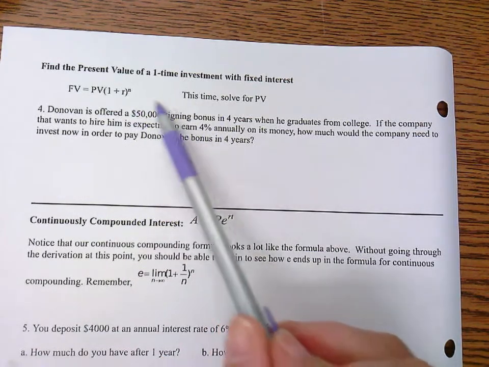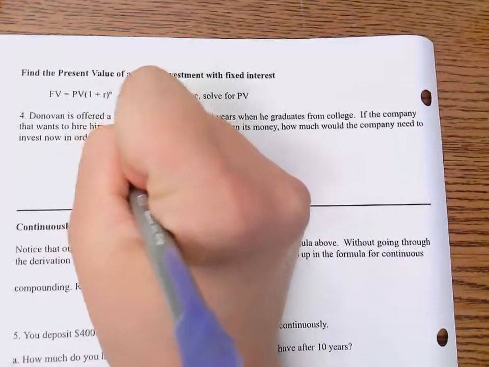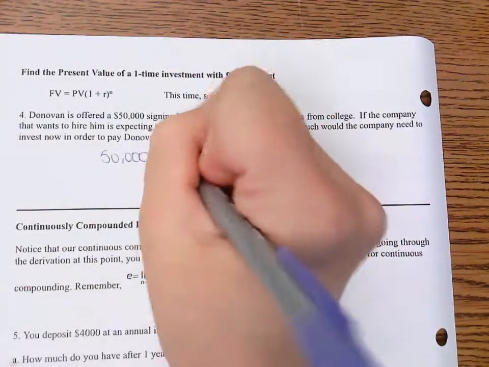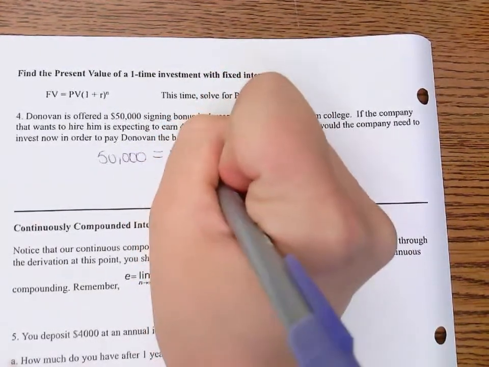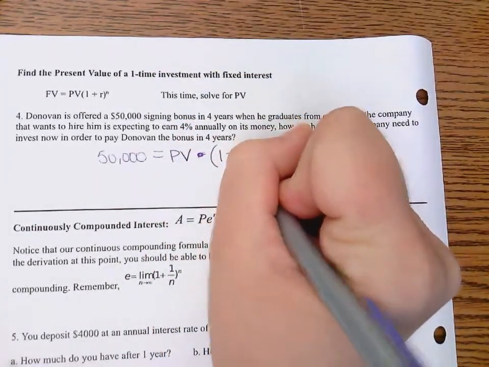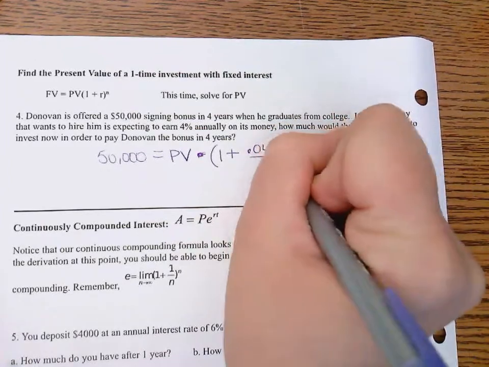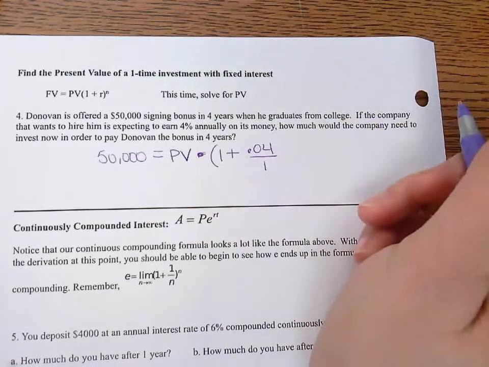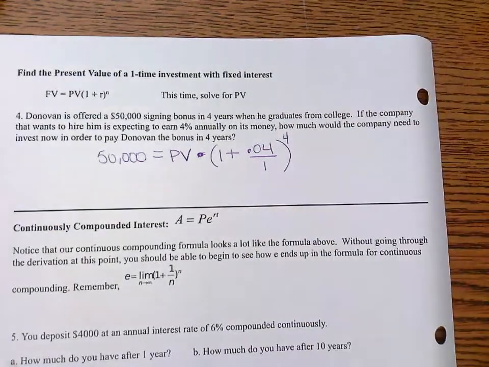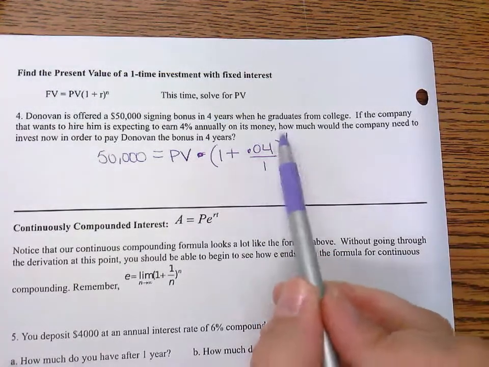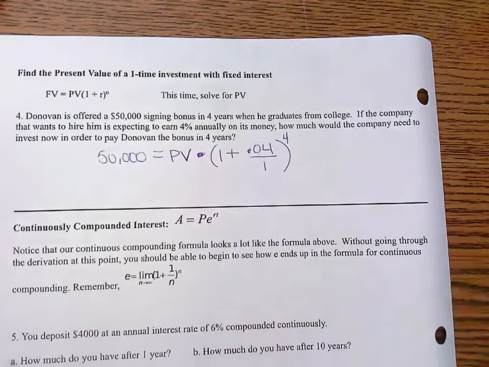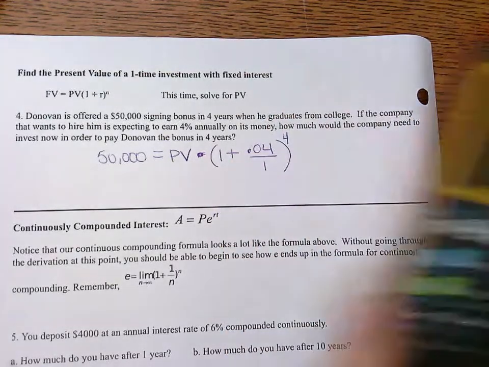They need $50,000. So $50,000 is going on this side. We don't know the present value. And then we can put in all the rest. Times 1 plus 0.04 annually and 4 years, right? 4 times 1 is 4. So this is actually just a number right here, this 1 plus 0.04 raised to the 4th power. So what you're going to want to do is come up with a number for that.